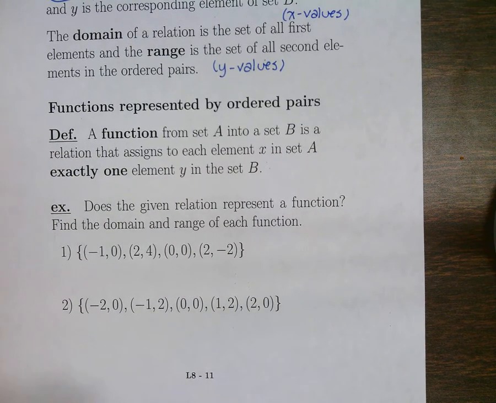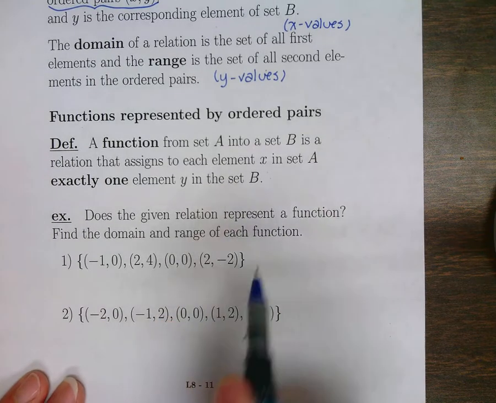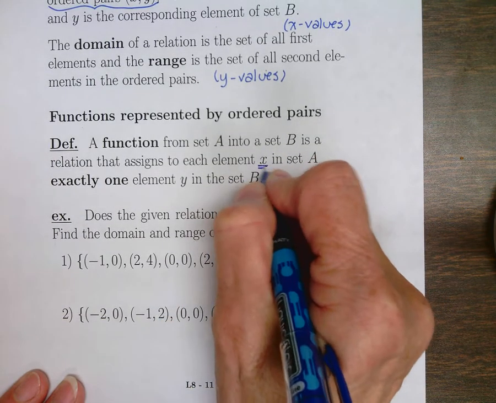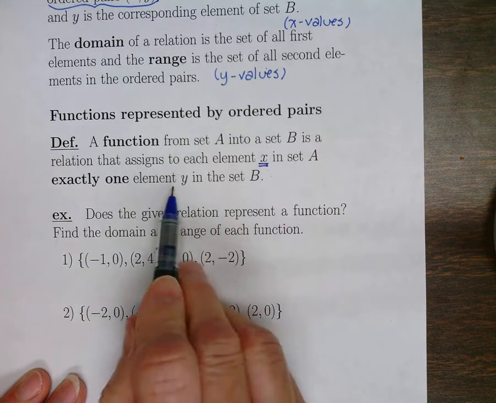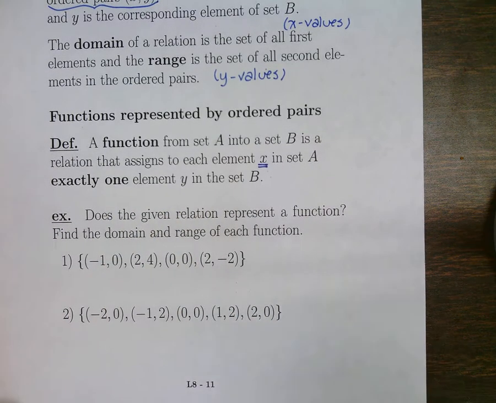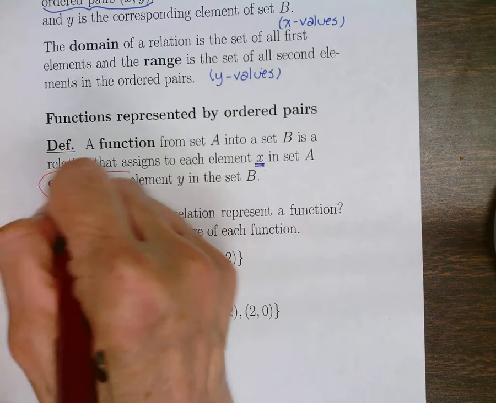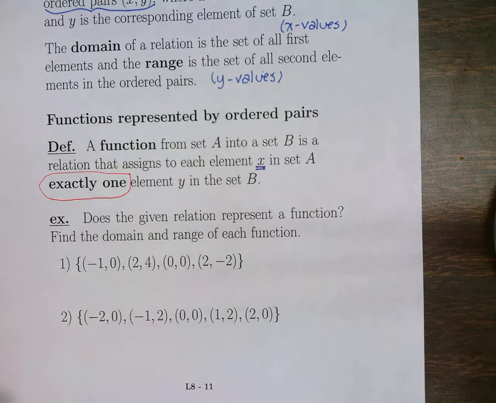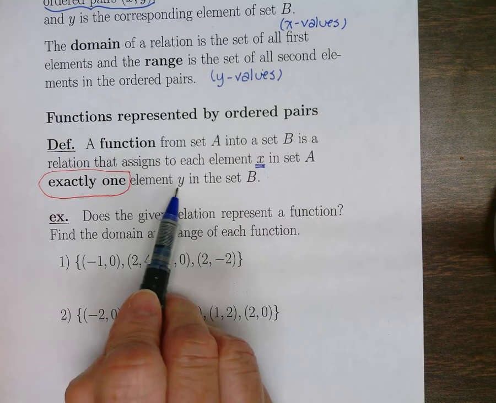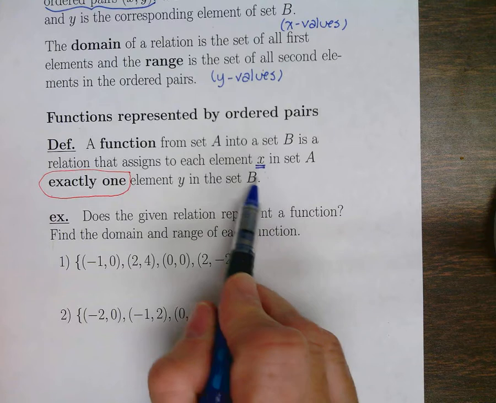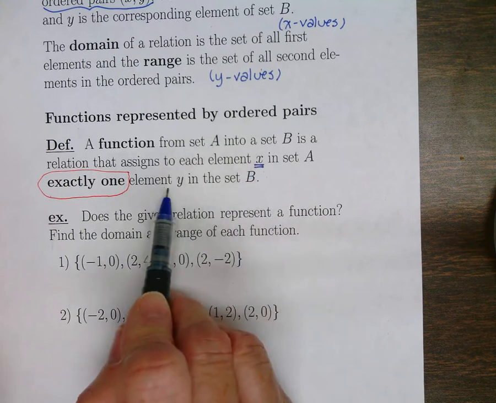A function is a specific type of relationship, and it says that if I start out with an element x in set A, there is exactly one y that corresponds to that x value. Okay, so given an x, exactly one y.